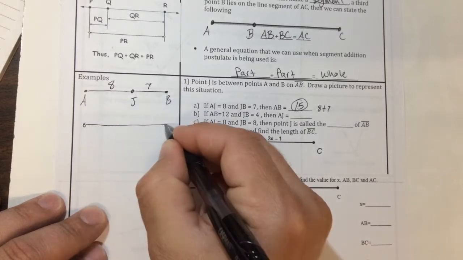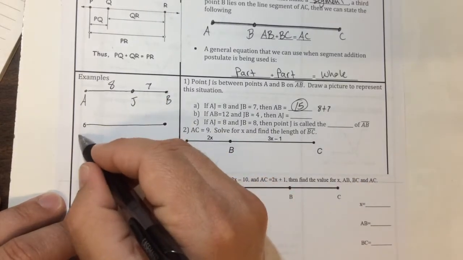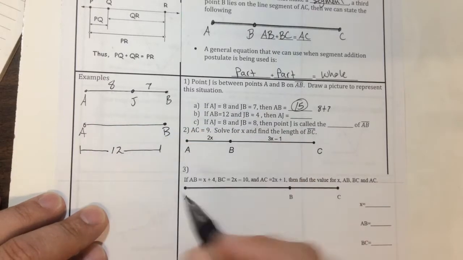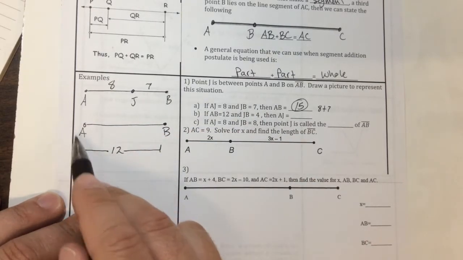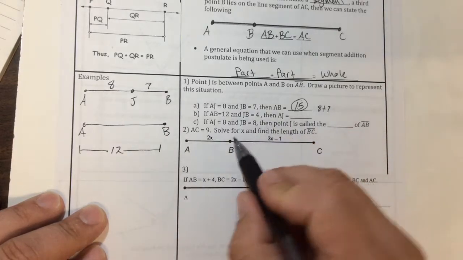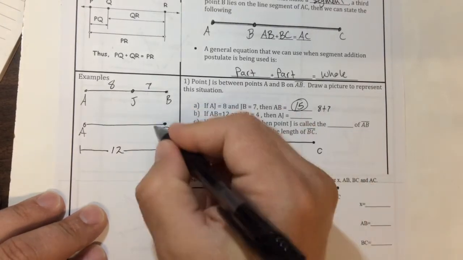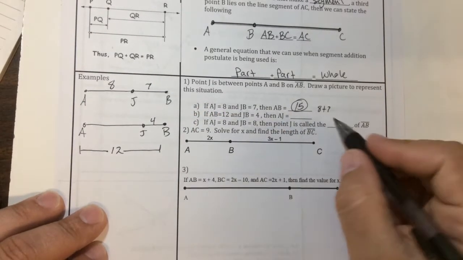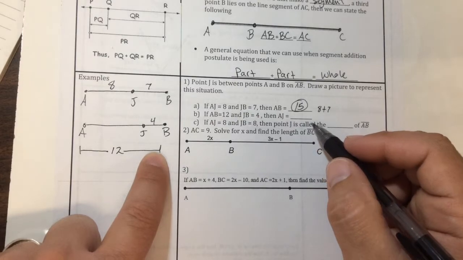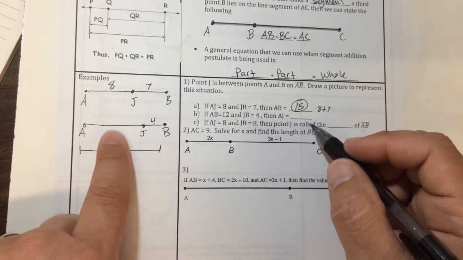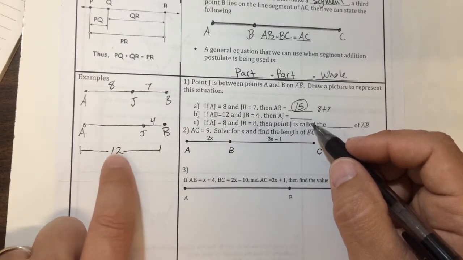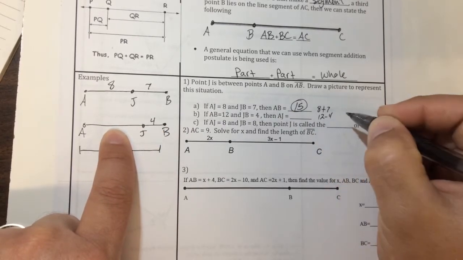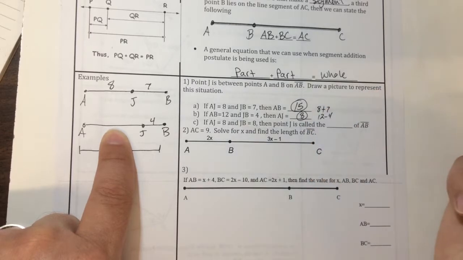Or we could have a similar situation where we know that the total length of AB is 12. When I draw something like that, it's showing you that the entire length is 12. And JB is just 4, so J is only 4 from B. In that case, knowing that this plus my unknown add up to 12, I could take 12 and subtract 4 to get 8.